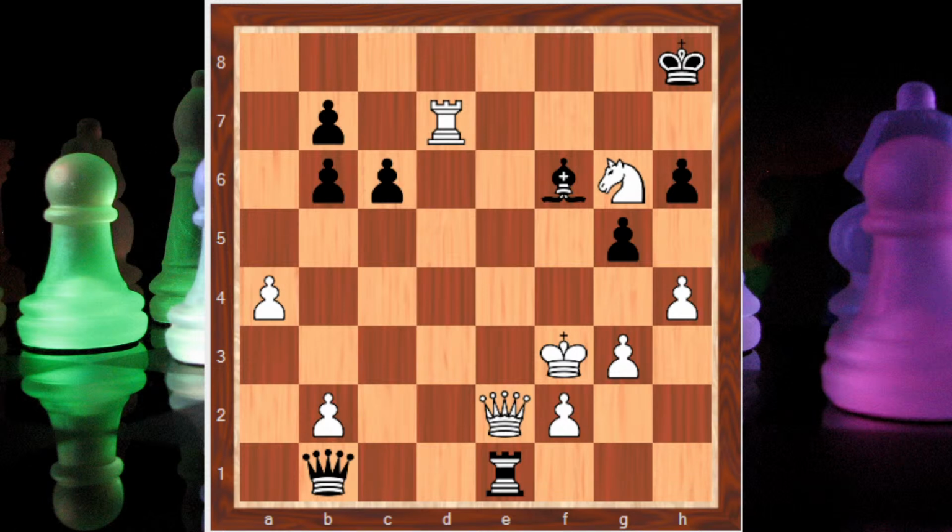Our black king is in check. Here the black best move is capture the knight. King is in check, capture the knight. If you capture the knight, what happens? They will take the rook. Then after queen to f5, king is in check, rook is under attack. We can regain our rook.